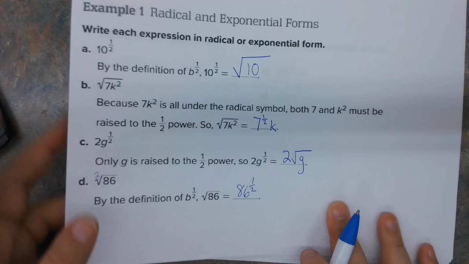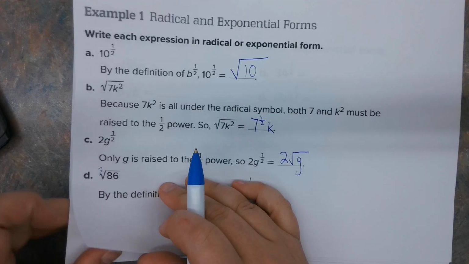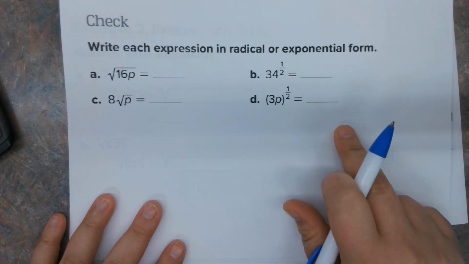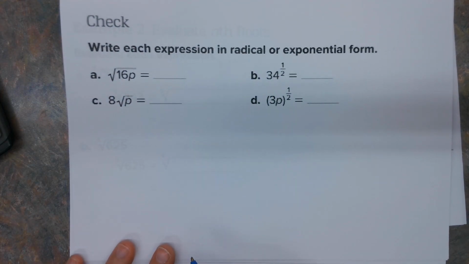Is there a check? There should be a check. I forgot to check on one of them. We'll have to write it in. Can't turn pages. There you go. So go ahead and press pause, try these, and come back and check your work.